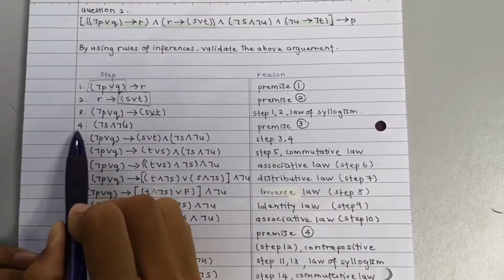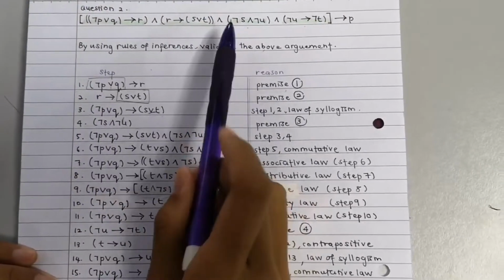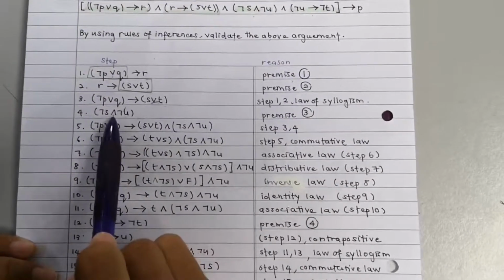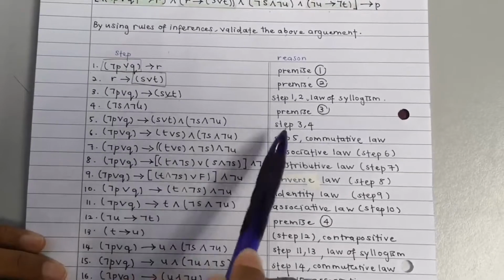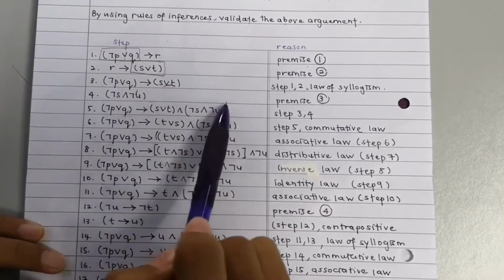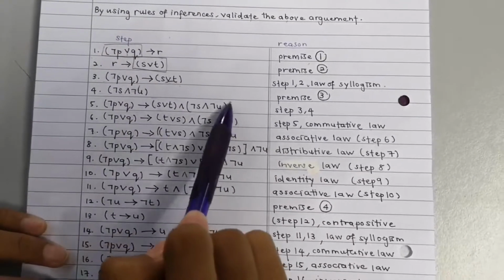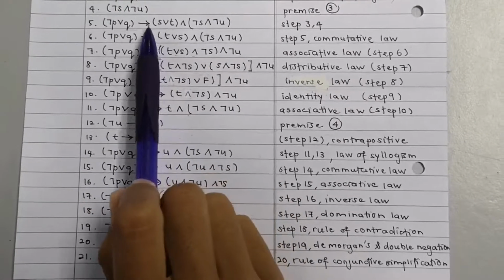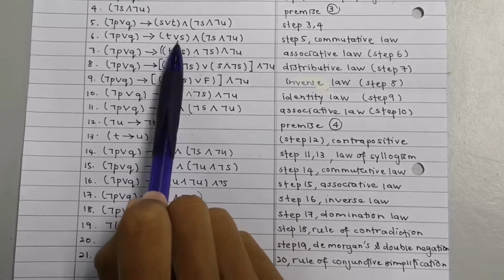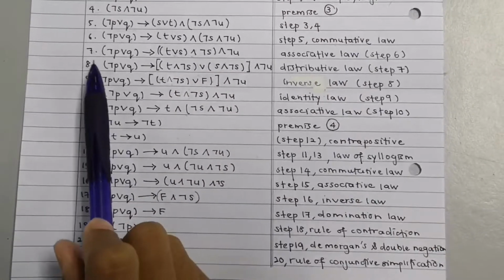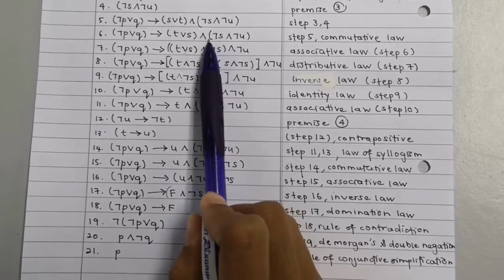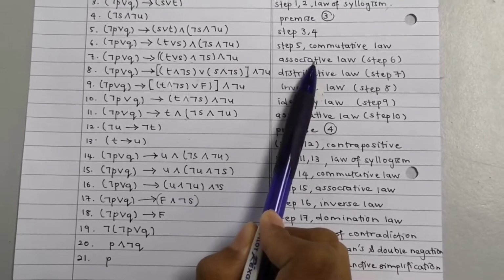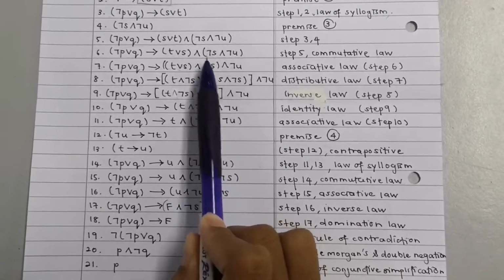For step 4, we write premise 3, and for step 5, we combine steps 3 and 4 into one sentence. For step 6, we can change S or T into T or S by using the commutative law. For step 7, we can change the brackets by using the associative law because it has the same symbol.